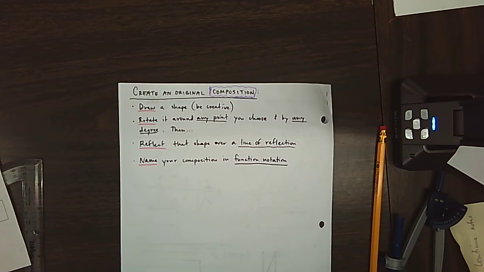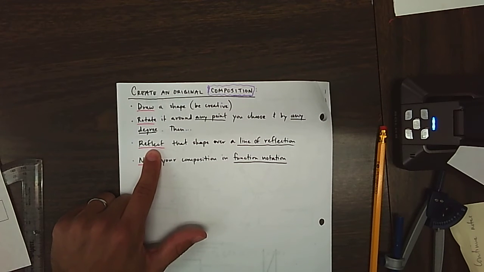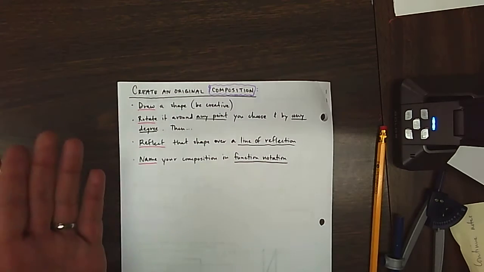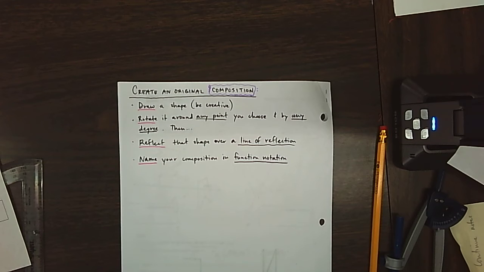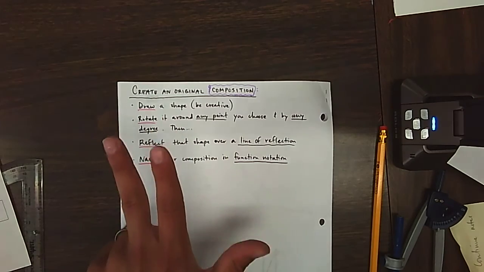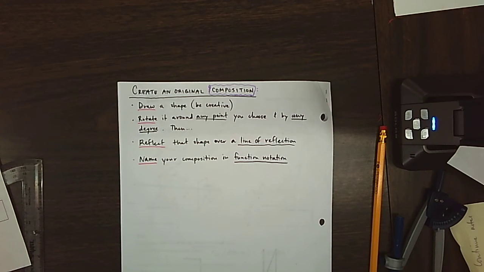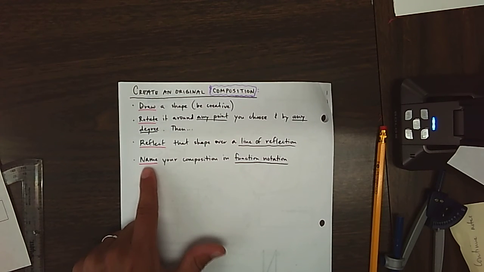Next thing, so now you've rotated it. What you're going to do is take that image and reflect it over a line of reflection. So you're actually going to show what it looks like after it's reflected. So you're going to have an original shape, the rotated shape, and then the reflected shape. So that's 3 shapes that should be on your paper. And if you did it right, all 3 of those shapes should be congruent. The final step is to name it in function notation.